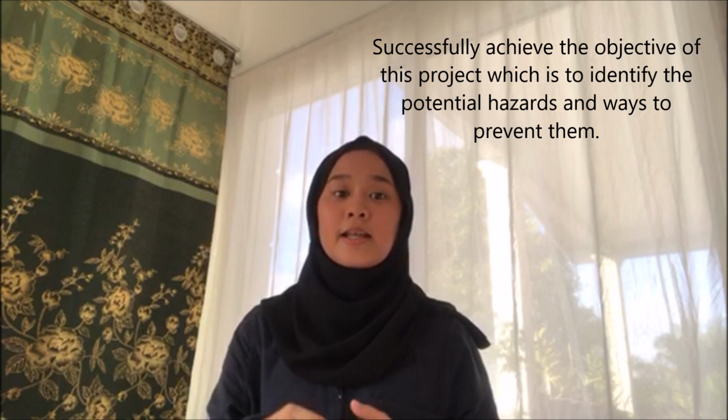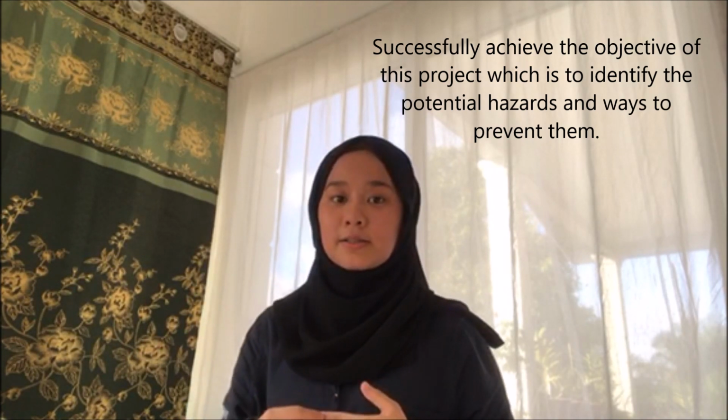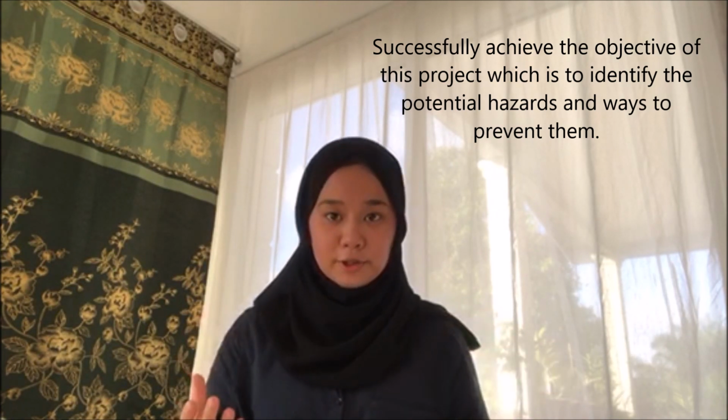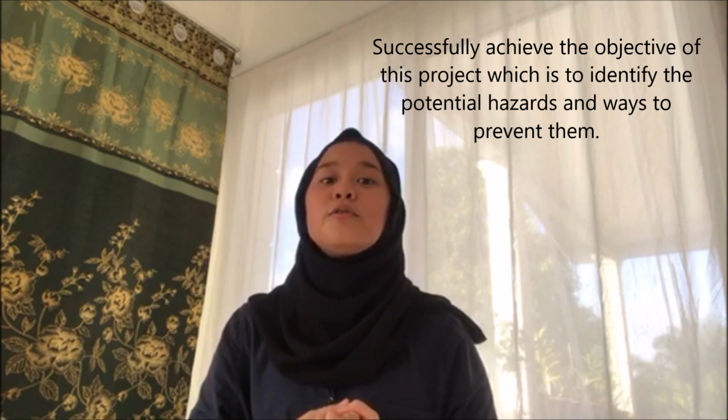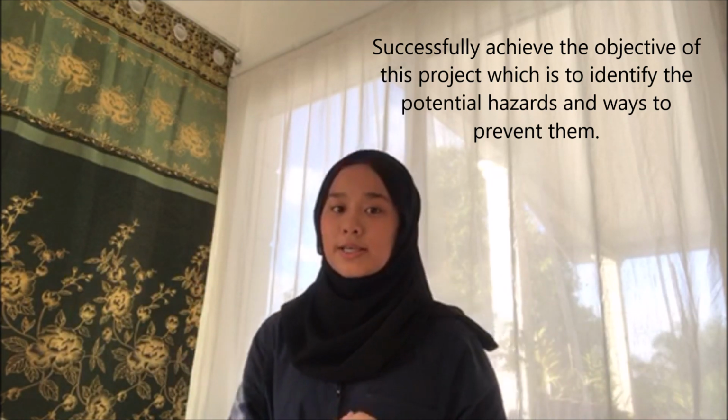In conclusion, we have successfully achieved and accomplished the objective of this project, which is to identify the potential hazards and also to look at ways on how to prevent all those hazards. In this project, the separation unit chosen is the absorber. We have listed down several hazards that might occur in the absorber, such as fire hazards, explosion hazard, and also corrosion hazard.